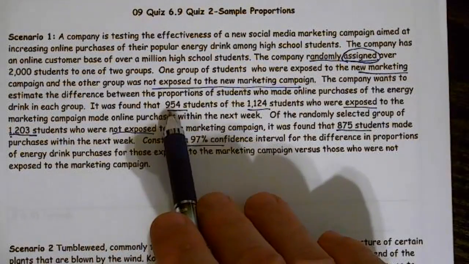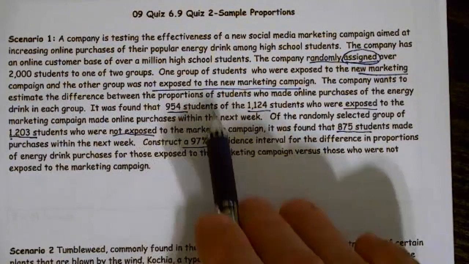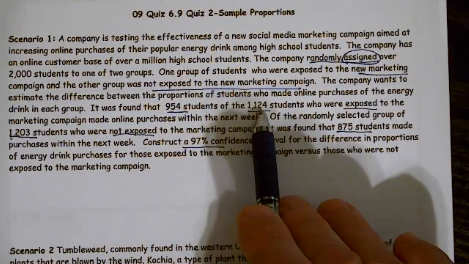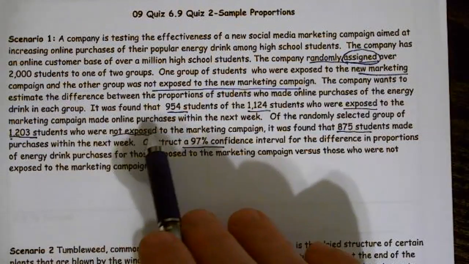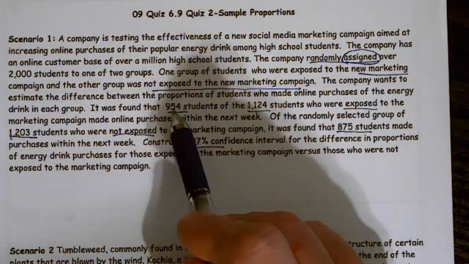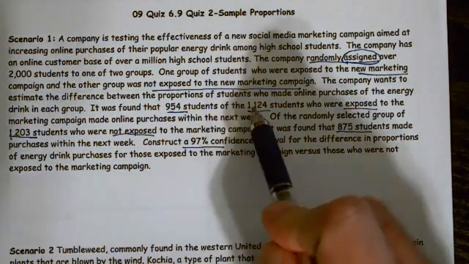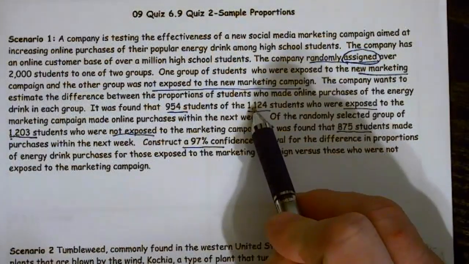It was found that 954 students of the 1,124 students who were exposed to the marketing campaign made online purchases. All right, so this is our X1 and our N1. This group is the group that purchased and were exposed.